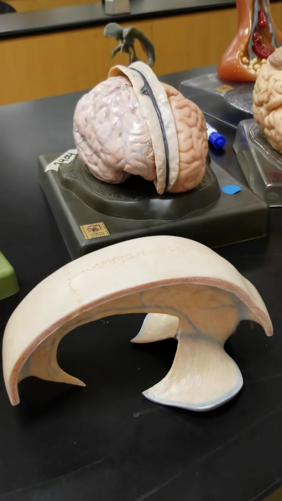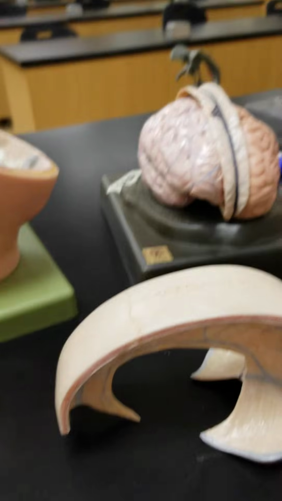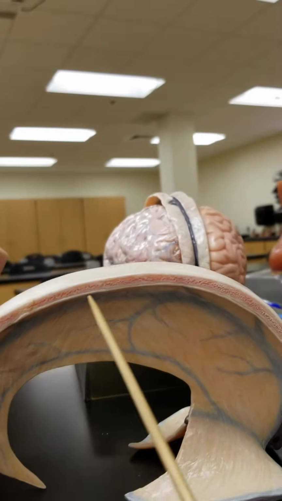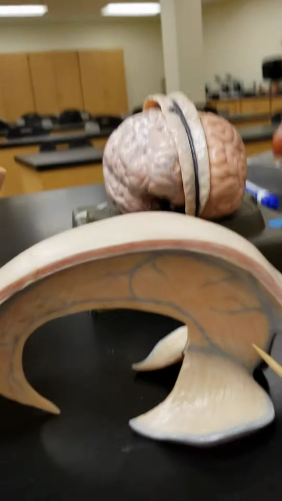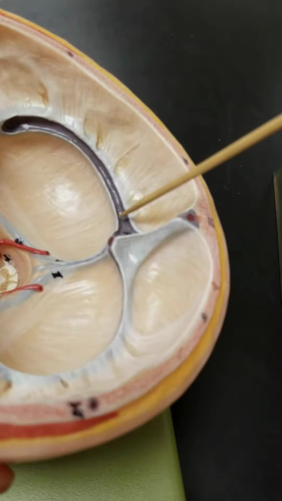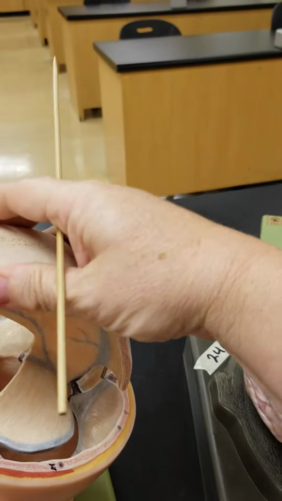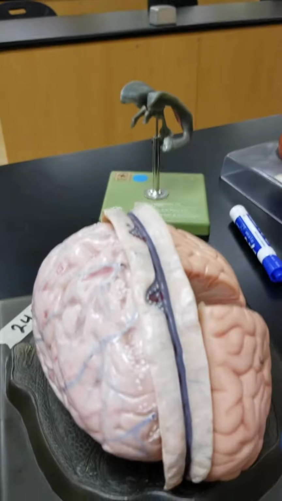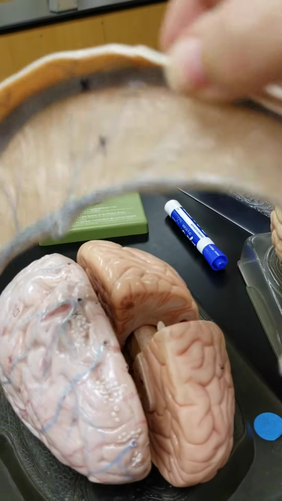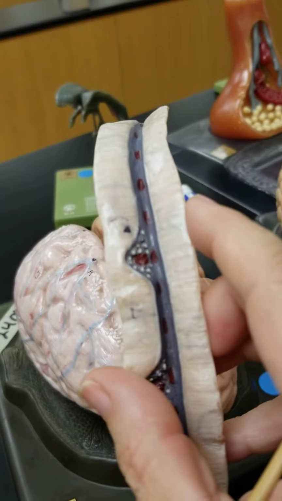So again, for the dura mater, we have three dural folds. We have the falx cerebri, which contains the superior sagittal sinus. We have the Tentorium Cerebelli, and we have the falx cerebelli. That's the dura. So you put this back and go to this model. On this model, we can only see the falx cerebri and, of course, the superior sagittal sinus.